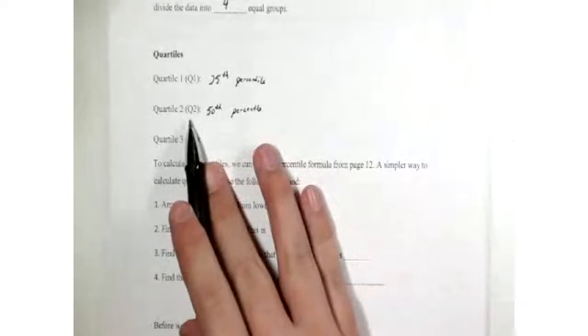So if you think of this, then what is Q2 going to be if we look at the previous page? Where was it? There it is. So if Q2 means it's the 50th percentile, then what does Q2 equal to? The median. So the median is the 50th percentile. Q2 is the 50th percentile. So Q2 must be the median. And then Q3 will be the 75th percentile.